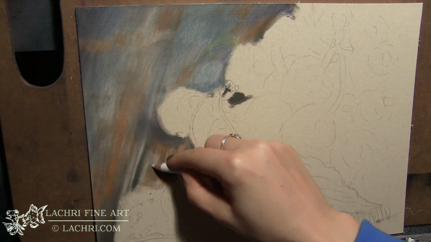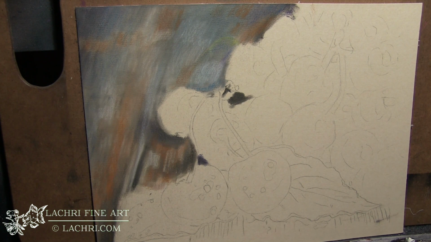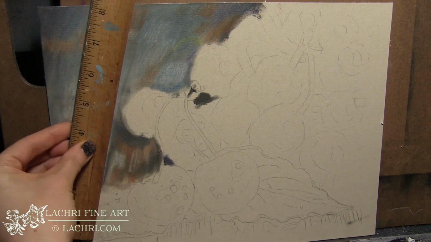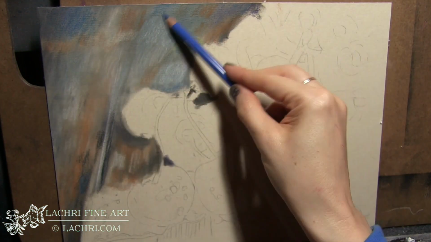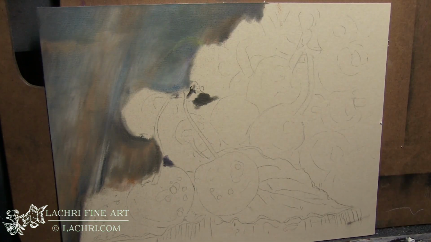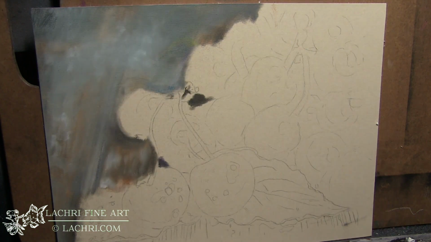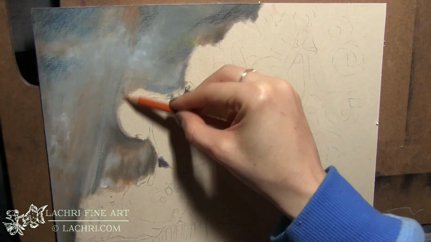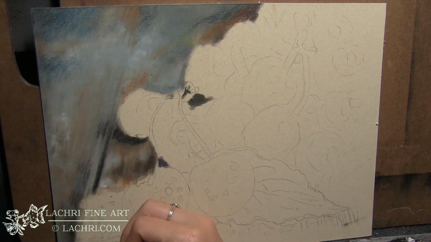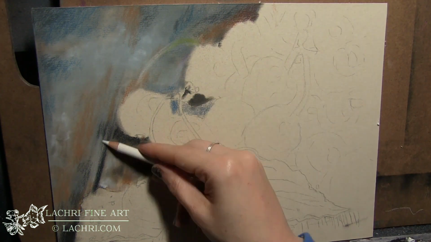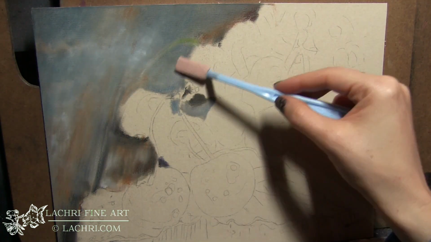So here you can see I'm using my Polychromos white. Normally I don't like the Polychromos white, but when using Powder Blender, it is definitely the way to go so that you end up getting it to blend really nicely. I'm adding a bit of the titanium white powder with one of the sponge brushes right on top of the colored pencil, and it gives just this really nice soft look. Adding more pencil and blending that out.